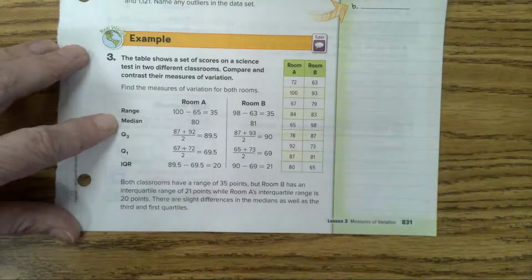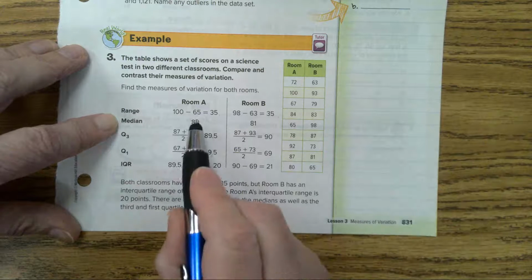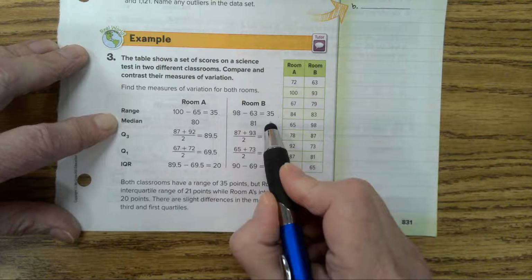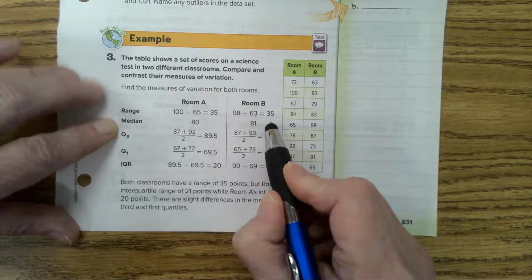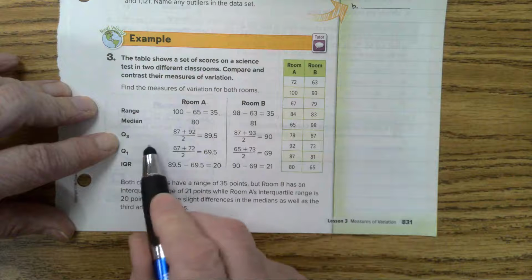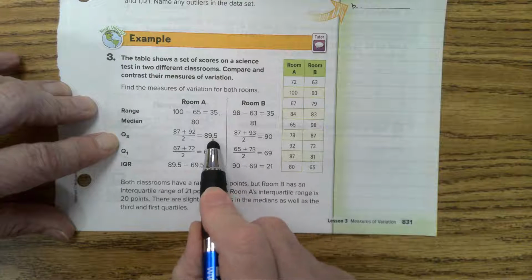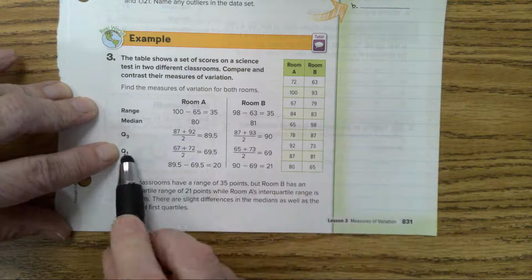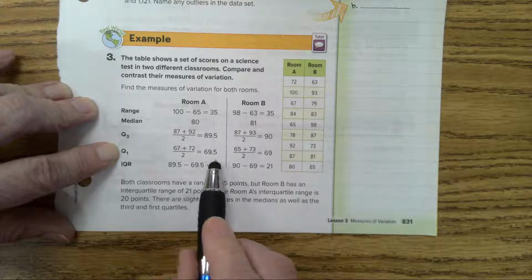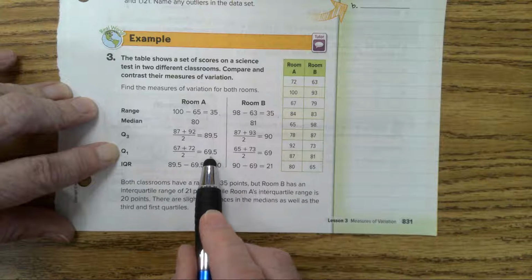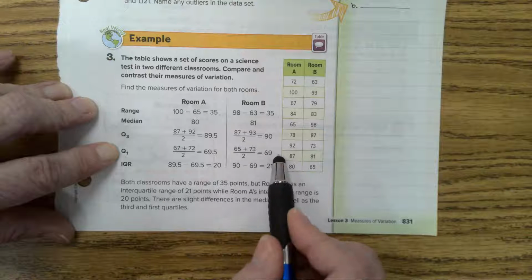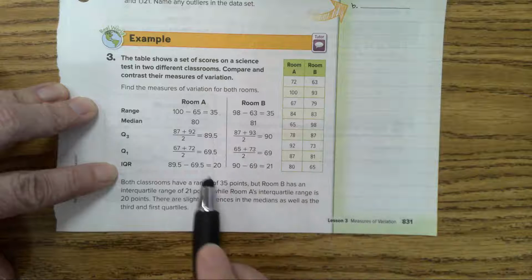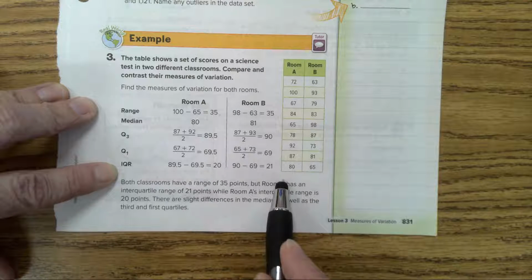Median. Room A, your median is 80. In room B, your median is 81. Now, quartile 3 for room A is 89.5. For room B, it's 90. Quartile 1 for room A is 69.5. For room B, it's 69. Your interquartile range, they're all pretty much the same, aren't they?